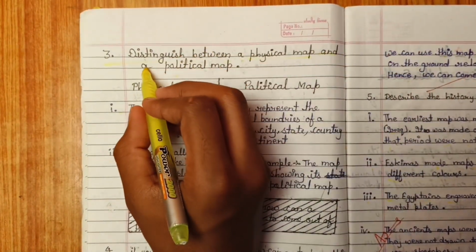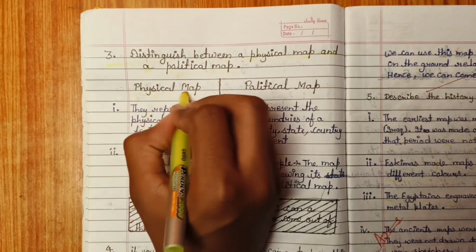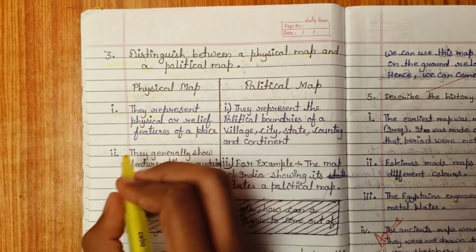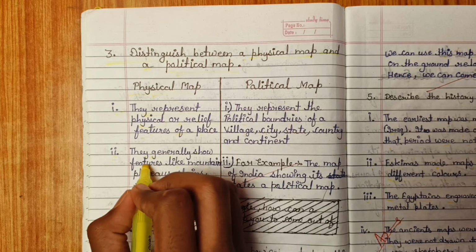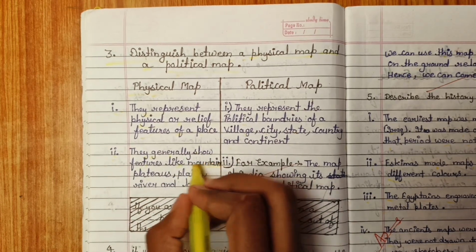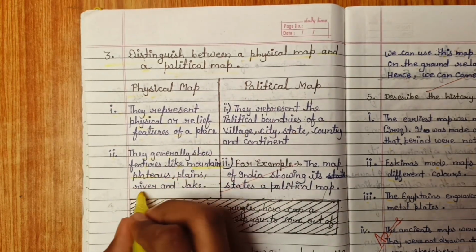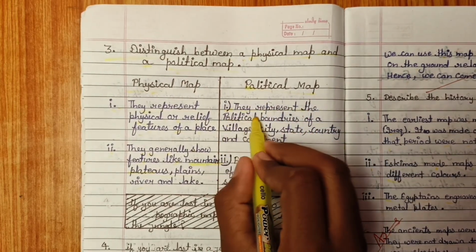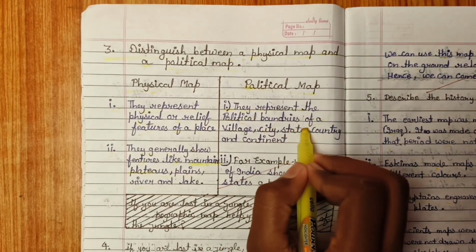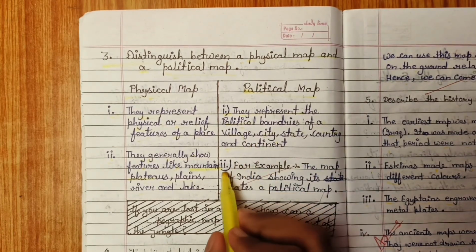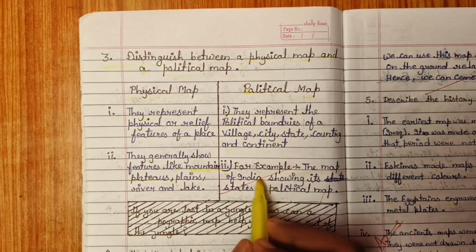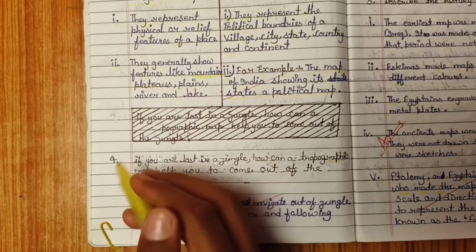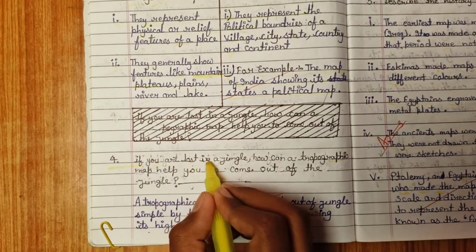Third, distinguish between a physical map and a political map. Physical map. First, they represent physical or relief feature of a place. Second, they generally shows features like mountain, plateaus, plains, river and lakes. Political map. First, they represent the political boundaries of a village, city, state, country and continents. Second, for example, the map of India showing its state, a political map.